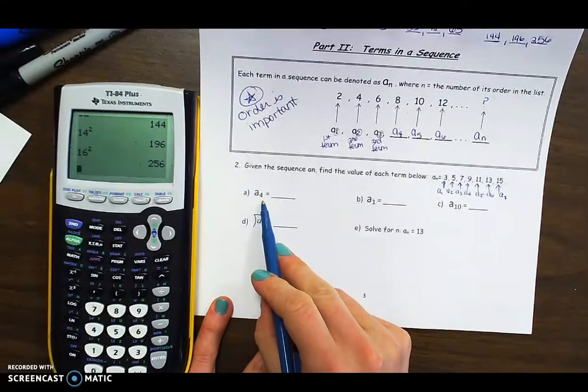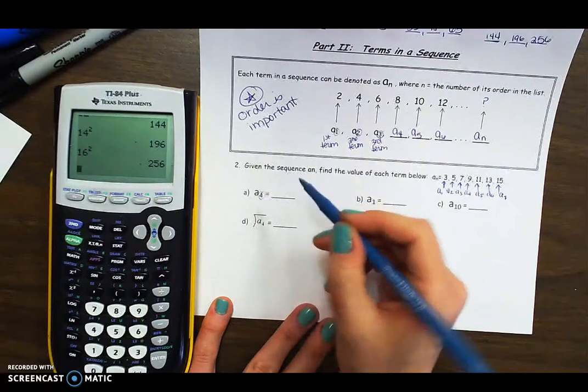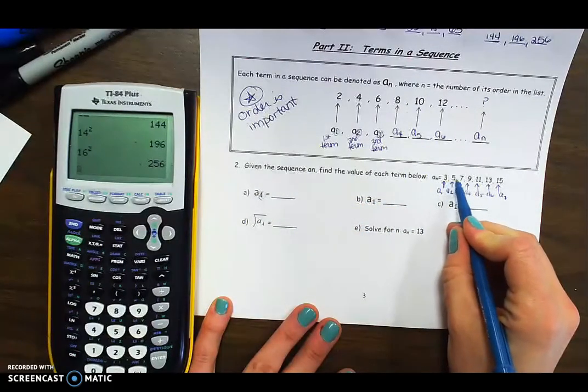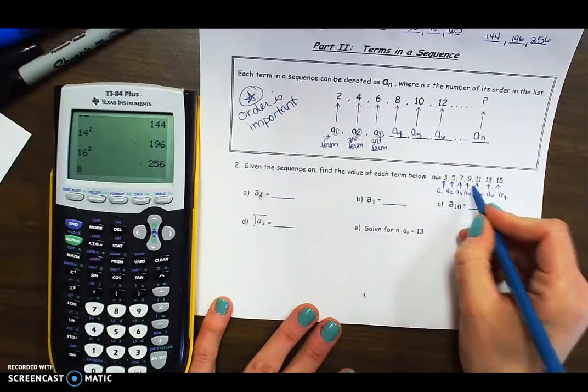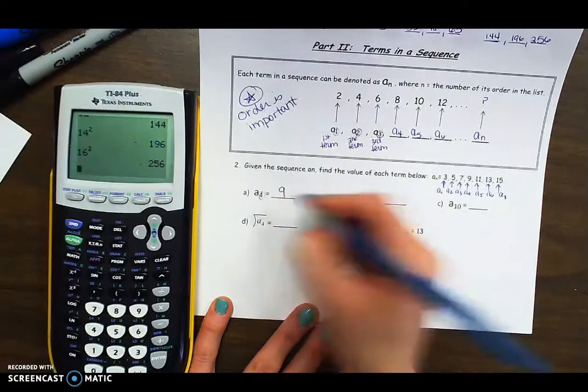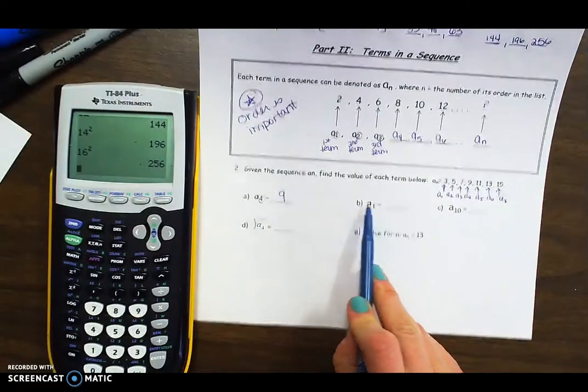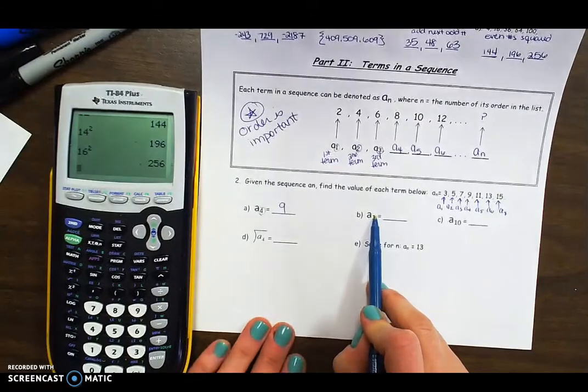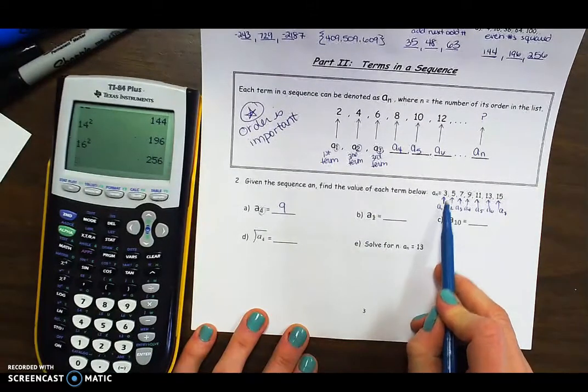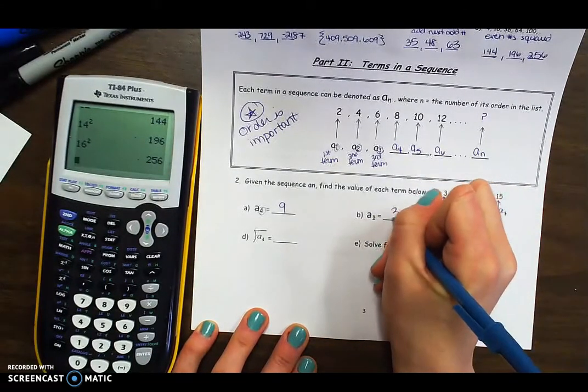So a sub 4, that means we want the fourth number in the list. So we're going to take a look, 1, 2, 3, 4. So that number is going to be 9. Okay, and then we take a look at B. We have a sub 1, and that's going to end up being the first term in your list, which will be 3.